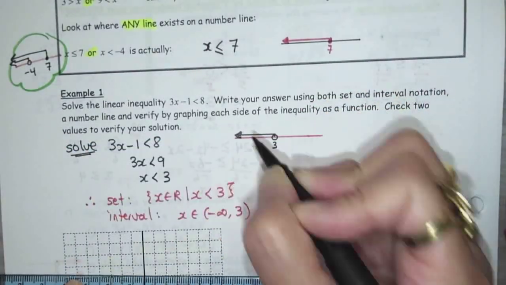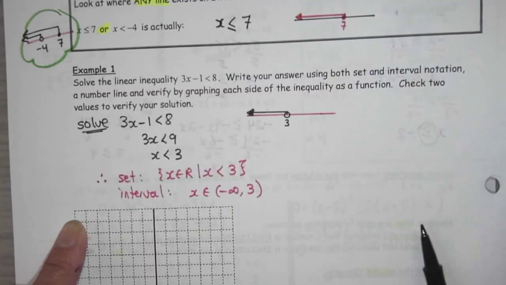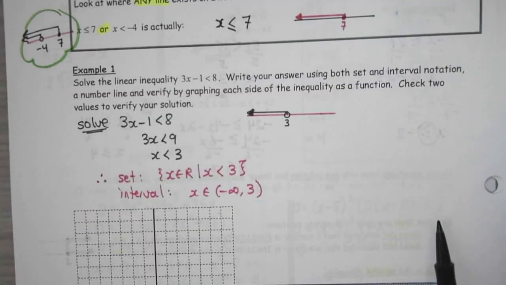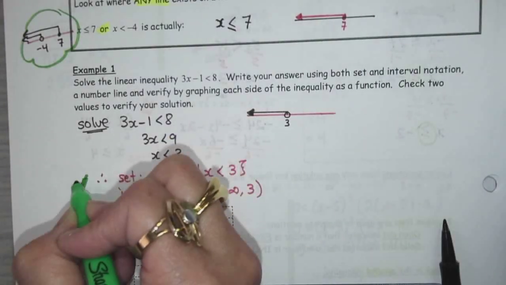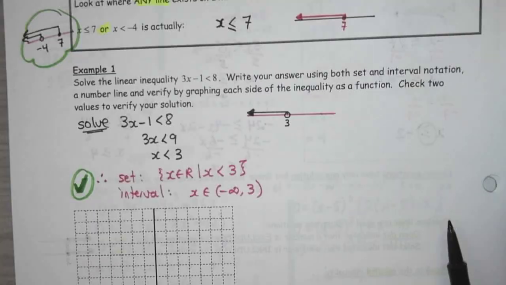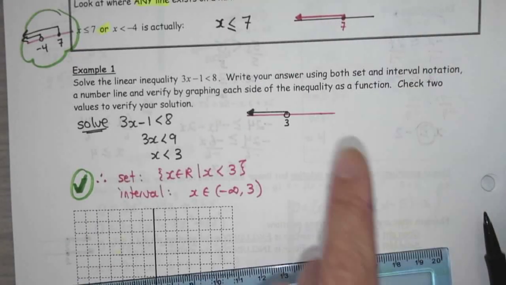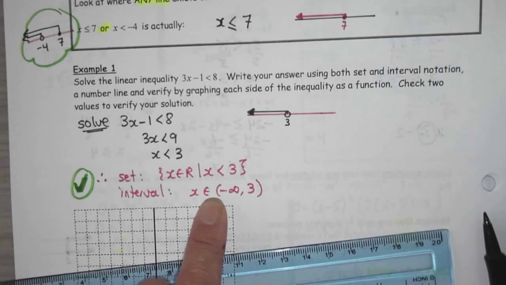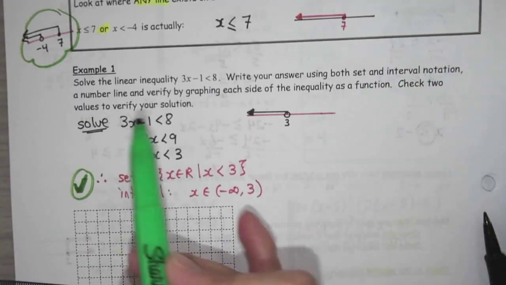Make sure you read the question, but whenever we solve, I want you always to be giving a beautiful answer. Don't just leave it in no form. So it's either set or interval or number line. If I don't tell you, I prefer interval. But don't just leave it as x is less than 3 anymore. We're going to do a therefore and then answer it properly. So that's set, interval, number line.